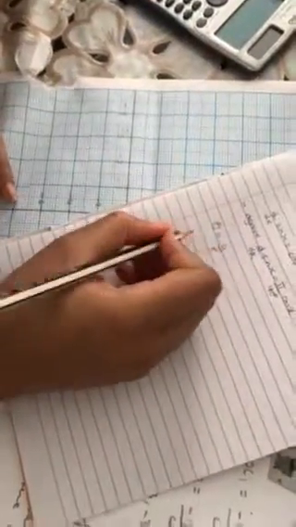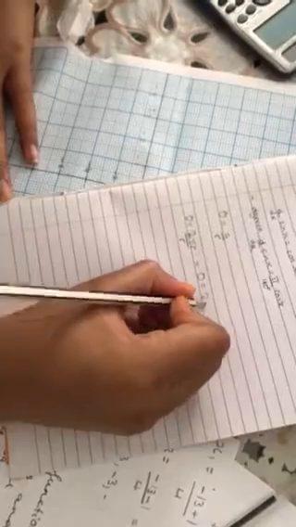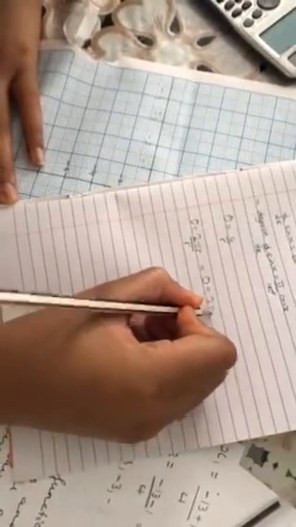Therefore, theta is equal to 2 pi r over r.